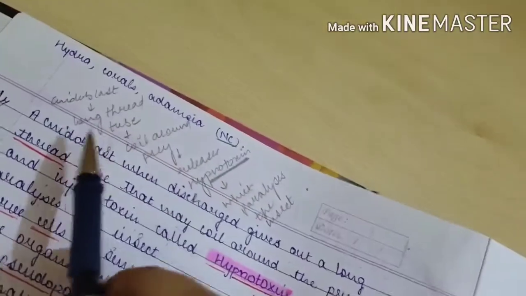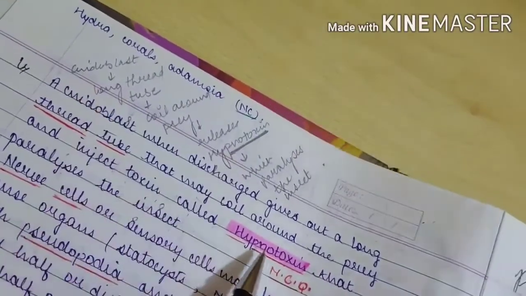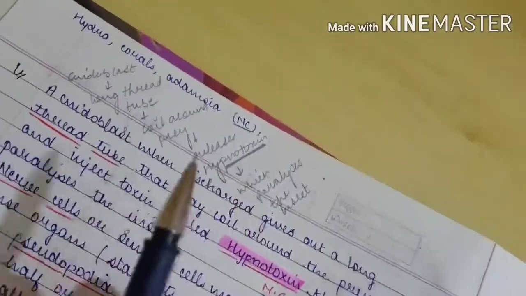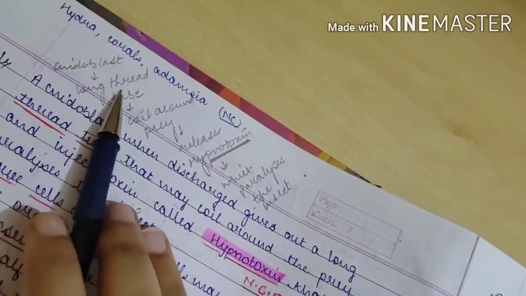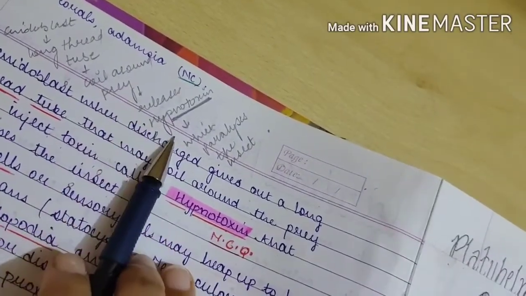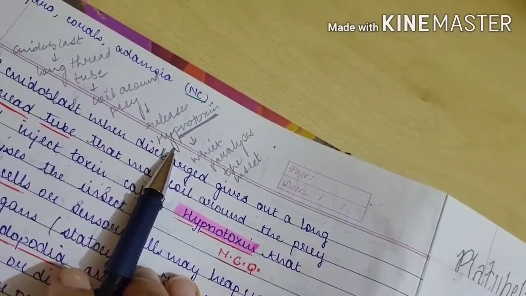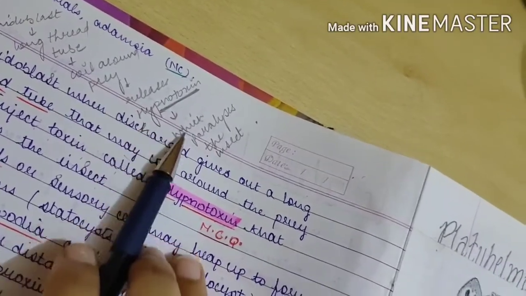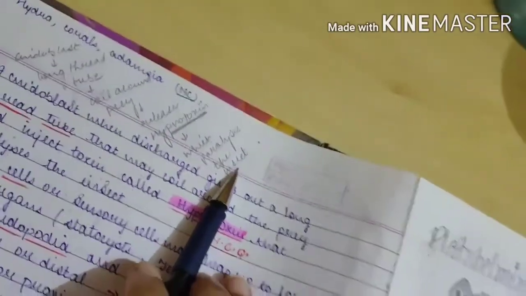So you can easily memorize according to this flow chart. It will be very easy for you to remember the process of the hypnotoxin release. Cnidoblast releases a long thread-like tube which coils around the prey, which injects the hypnotoxin into the prey, which paralyzes the insect further.